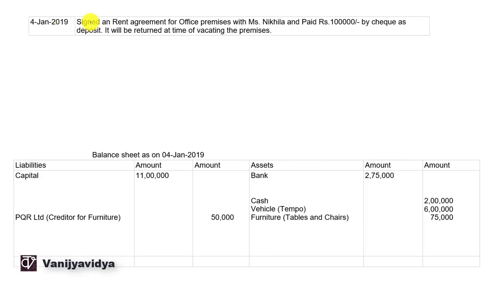4th Jan 2019, signed a rent agreement for office premises with Miss Nikhila and paid rupees 1 lakh by check as deposit. It will be returned at the time of vacating the premises. So there is some premises which is taken for rent, and for this a deposit of 1 lakh is paid to Miss Nikhila.